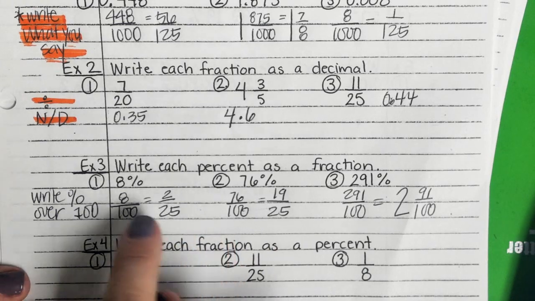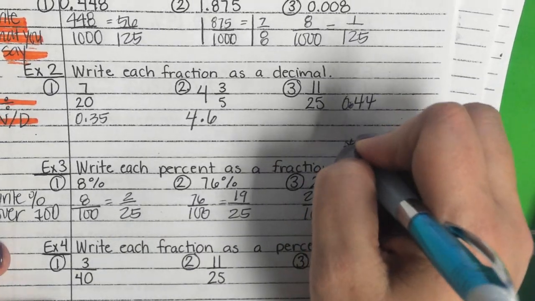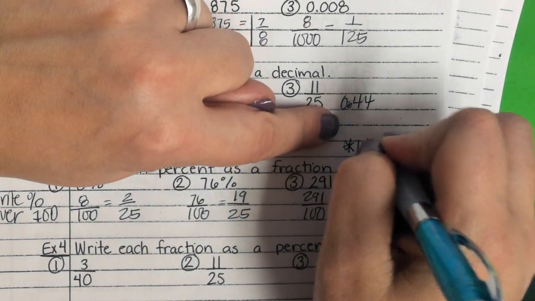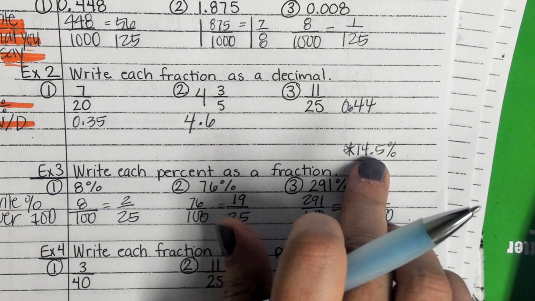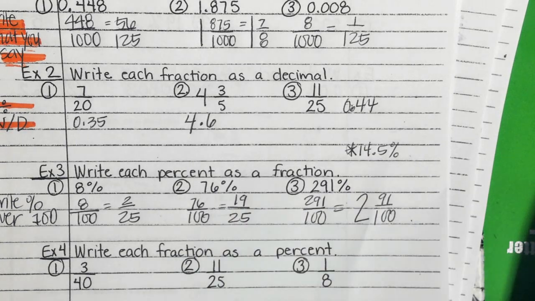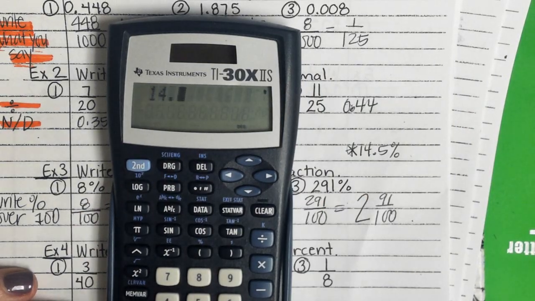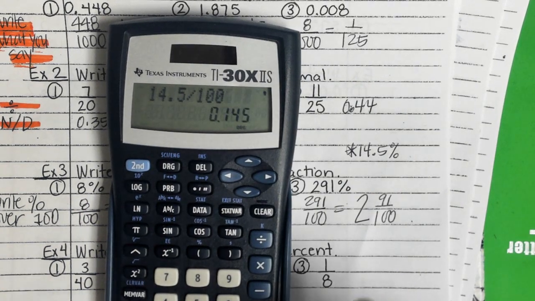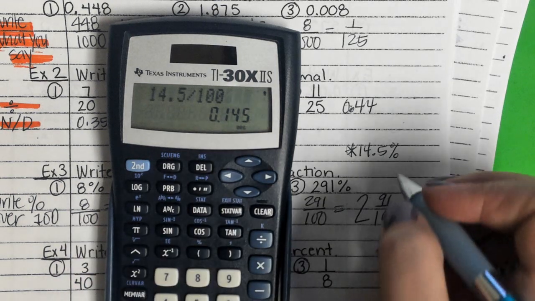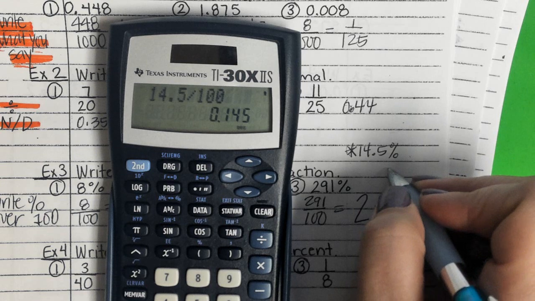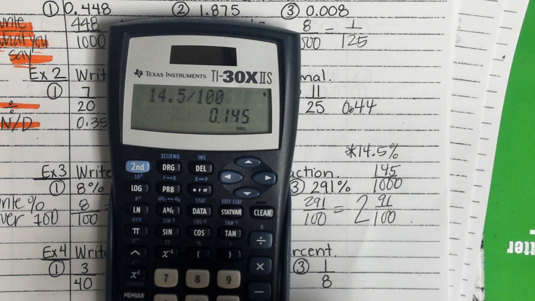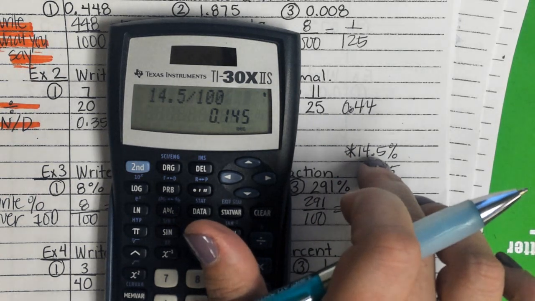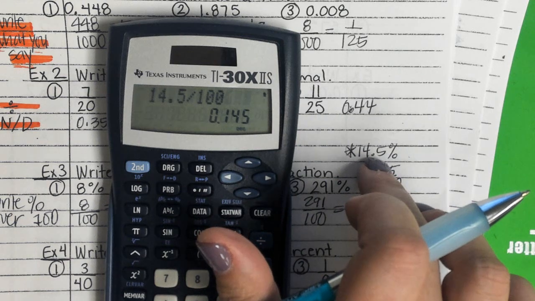Okay, there is one time that this will have an exception, and I want to talk about that because you have one on your homework. Let's say we have 14.5%. Do I want to put a decimal over 100? No, I don't want a decimal and a fraction combined. It's not going to look right. So if I have 14.5 over 100, that gives me a decimal. Then I can turn this into a fraction, which is 145 thousandths. So basically what I did is I turned this into a decimal, I divided by 100, and then I changed it to a fraction from there.